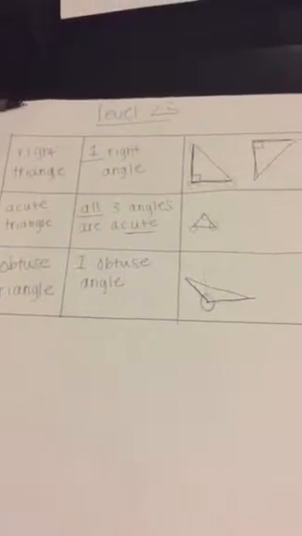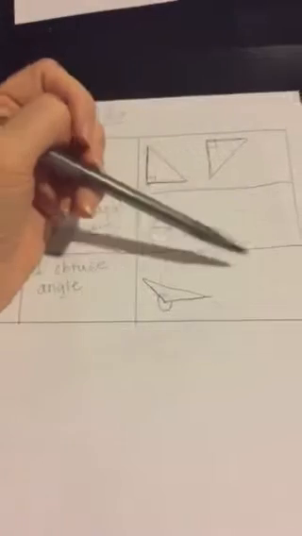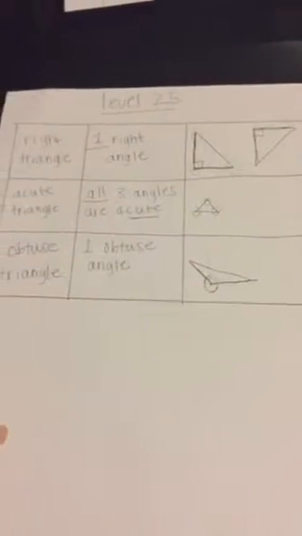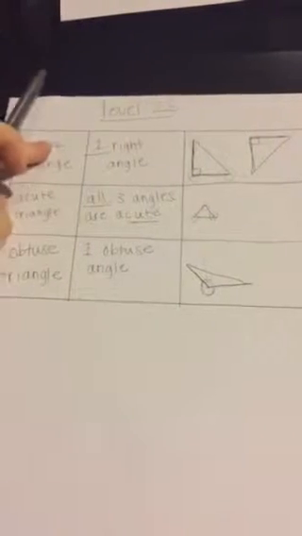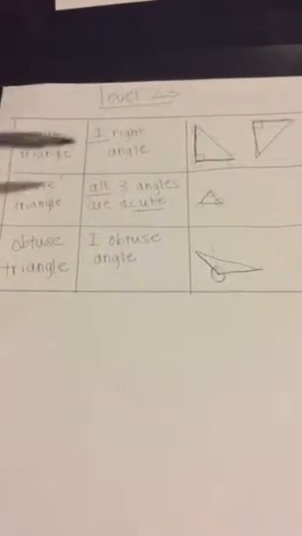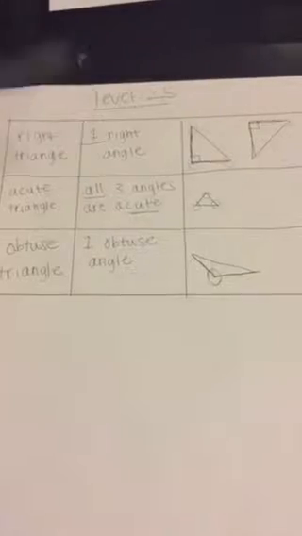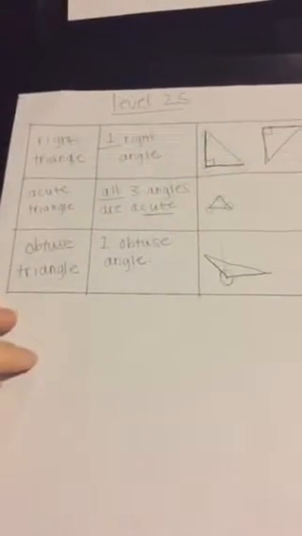I want you to do the same thing as you did earlier and press pause and see if you can draw your own obtuse triangle. And if you need to take a second to pause and catch up, that's okay, so you can see all of this. Otherwise, we'll go ahead and move on to the fun activity.